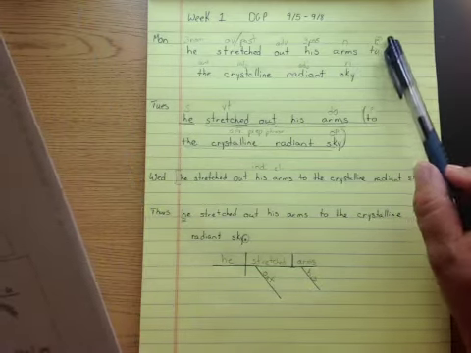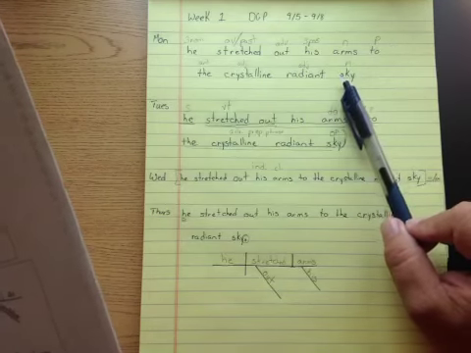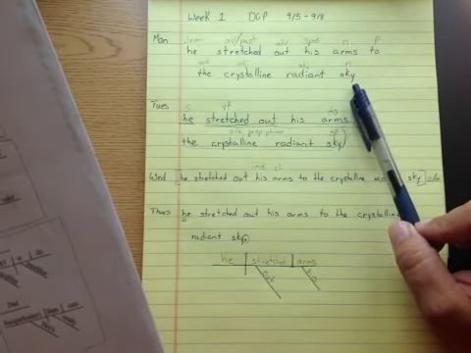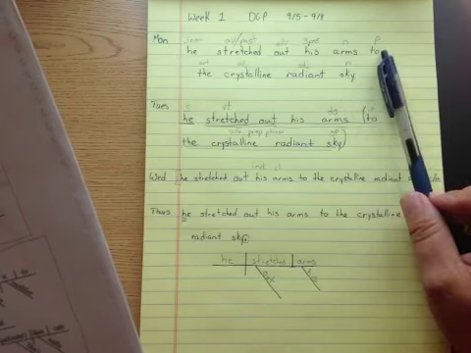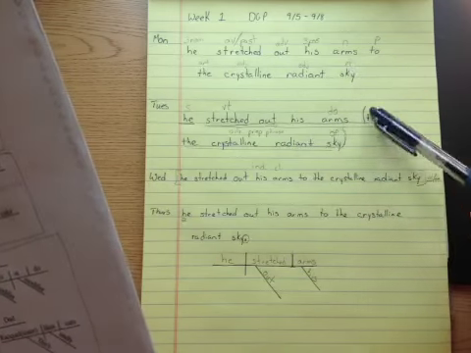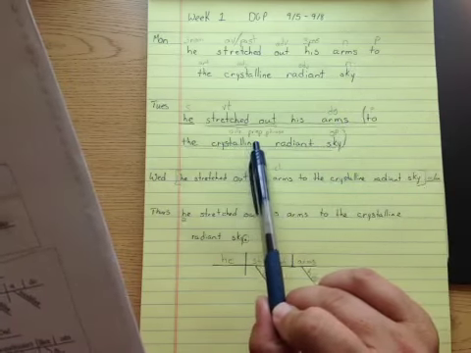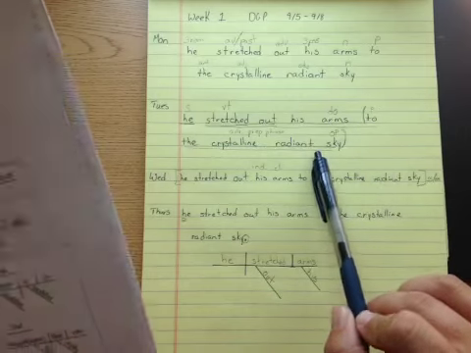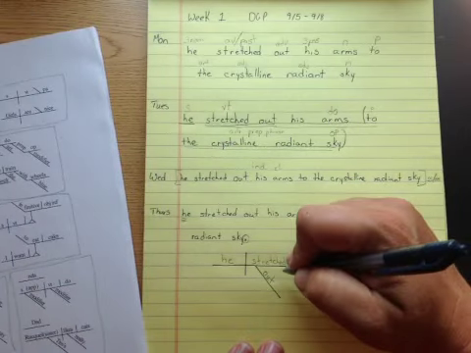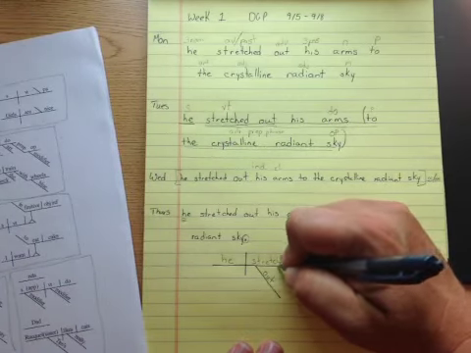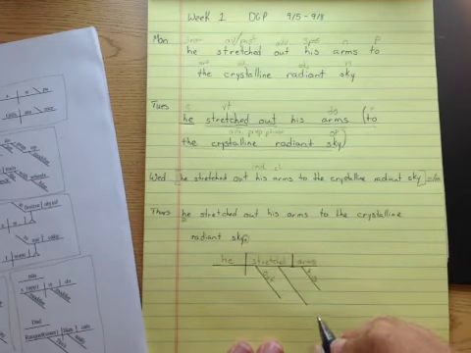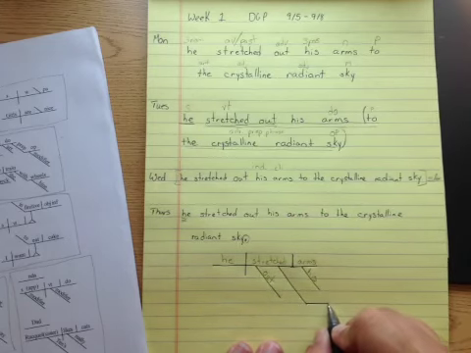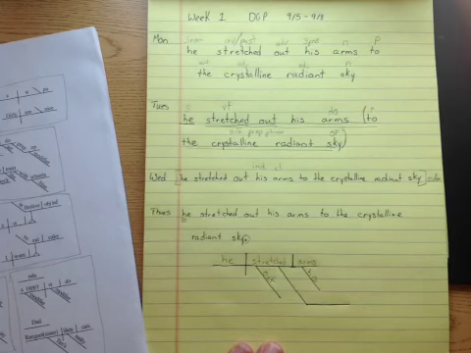I'm looking up here going, oh, then the rest of this is a prepositional phrase. Prepositional phrases, just like everything else, hang off of whatever it is they describe. So we already said when I looked here it was an adverb prepositional phrase, to the crystalline radiant sky. It describes where he stretched them, so I drew it a little longer just to give myself a little room.